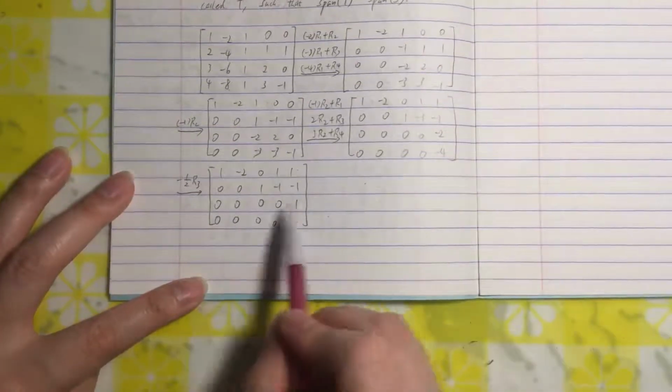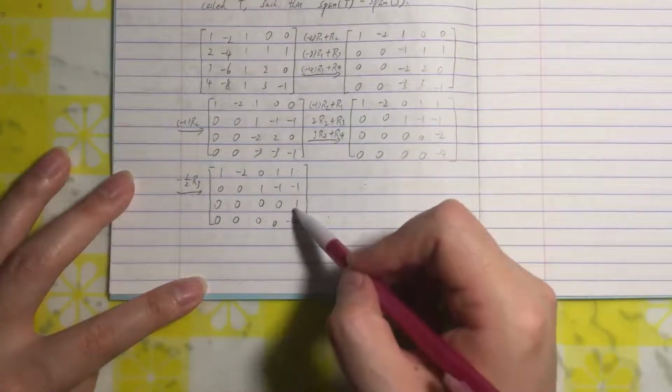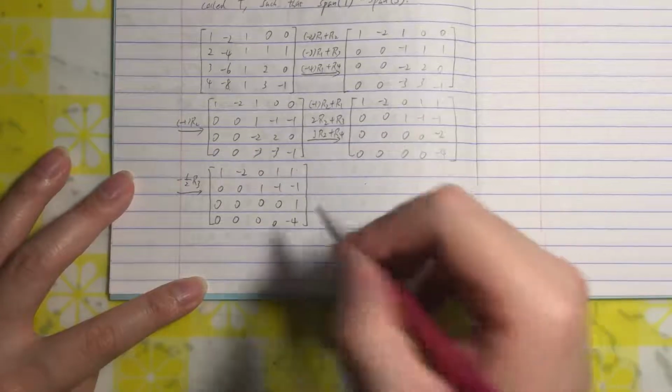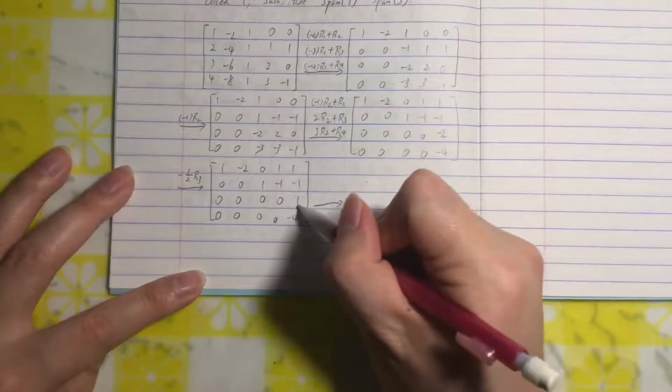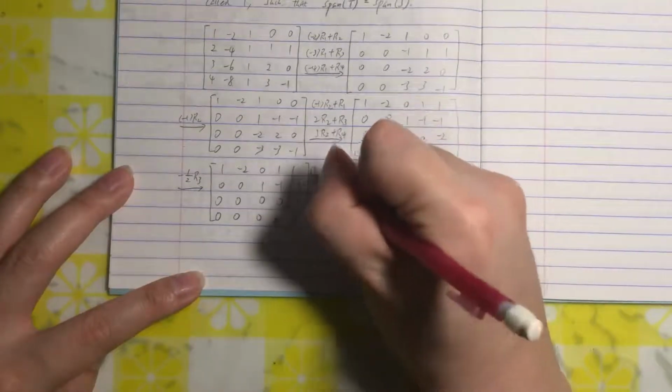Next, there's a leading one in the third row. I try to make all entries above and below the leading one to be 0. So next, I can multiply the third row by -1, add it to the first row.